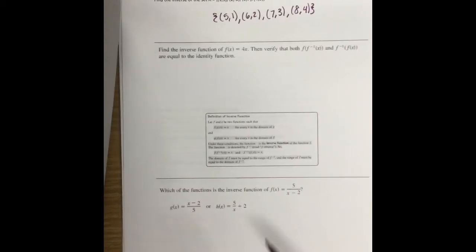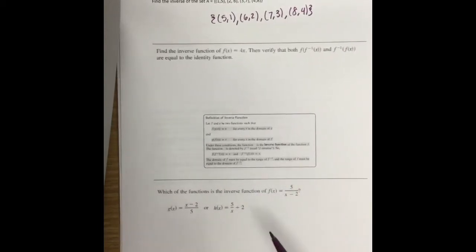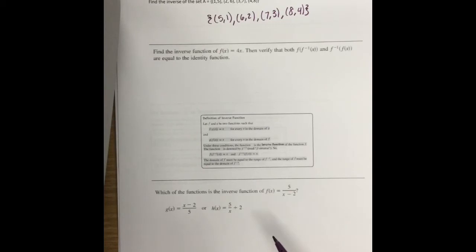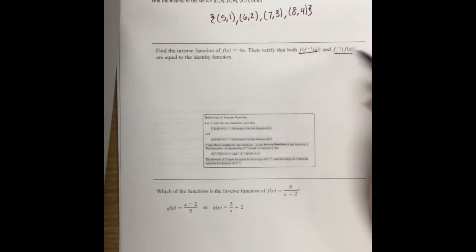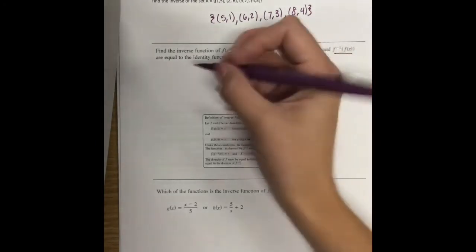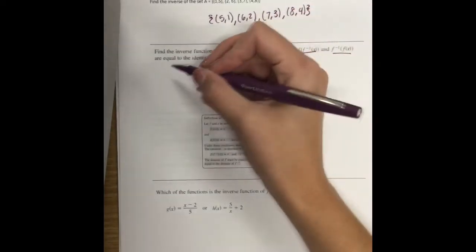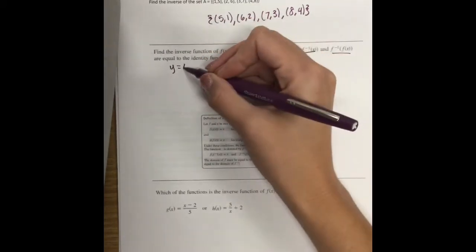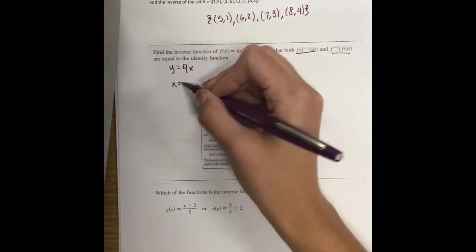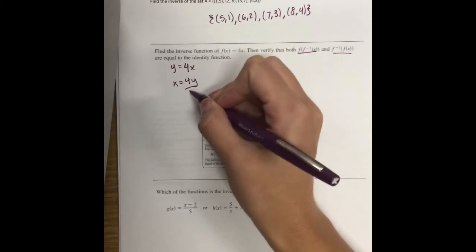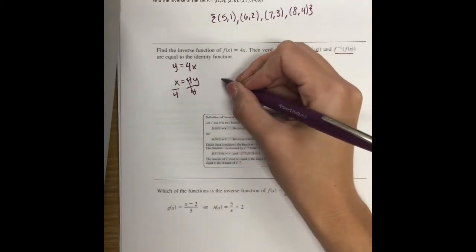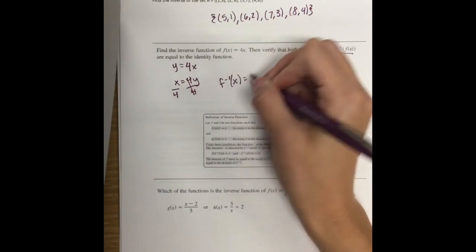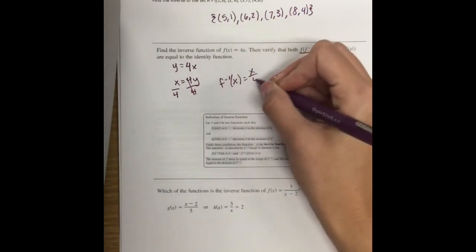So the next question says find the inverse of f of x equals 4x, then verify that both f of g of x and g of f of x are x and that they're the same. So we're looking that they should equal the identity function. So let's look at the inverse. The first step is that we write y equals 4x, we switch x and y, and we solve for y. So our inverse is x over 4, which makes sense too, because the opposite of multiplying is division.